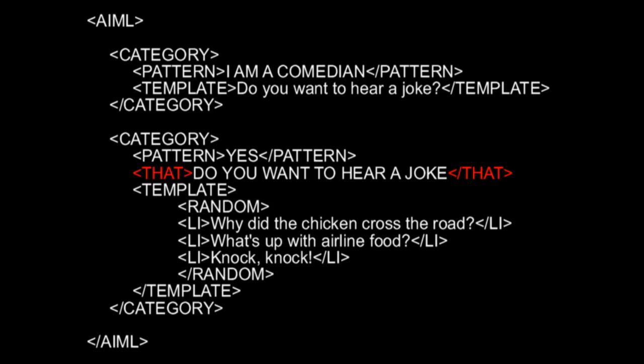If you're planning on letting your bot have deeper conversations with its users, it's essential to learn the that tag. The that tag allows your bot to recall previous templates it's already used. So let's say, for instance, your user typed the pattern, I am a comedian, which prompted the template, want to hear a joke. Using the that tag in the next category, your bot can call it saying, want to hear a joke. And assuming that the user said yes, you could tell the joke in the template. Just note that the that tag comes before the template, not in the template.